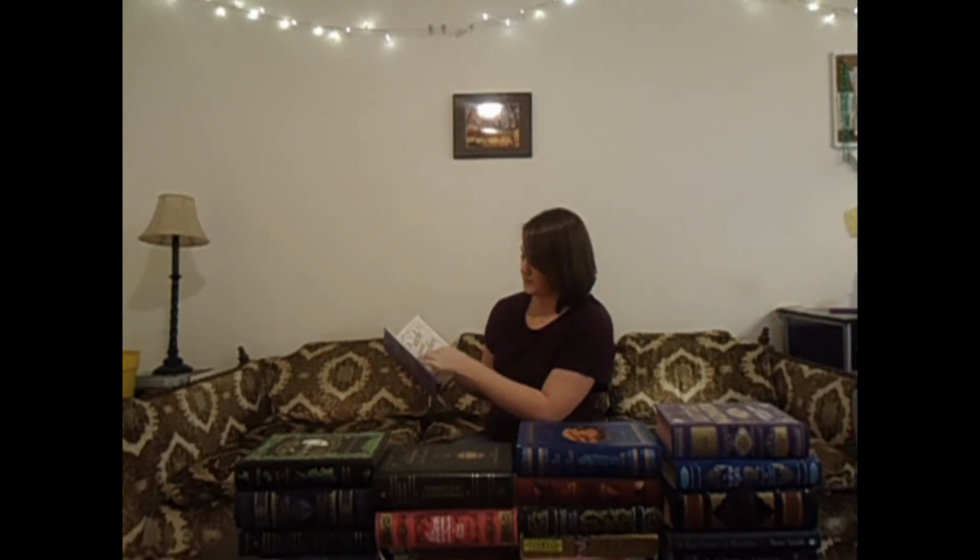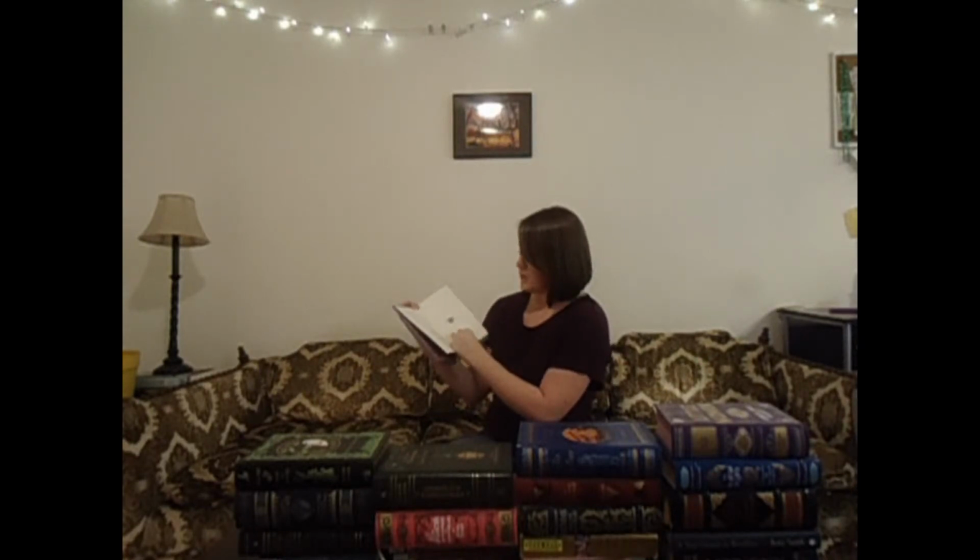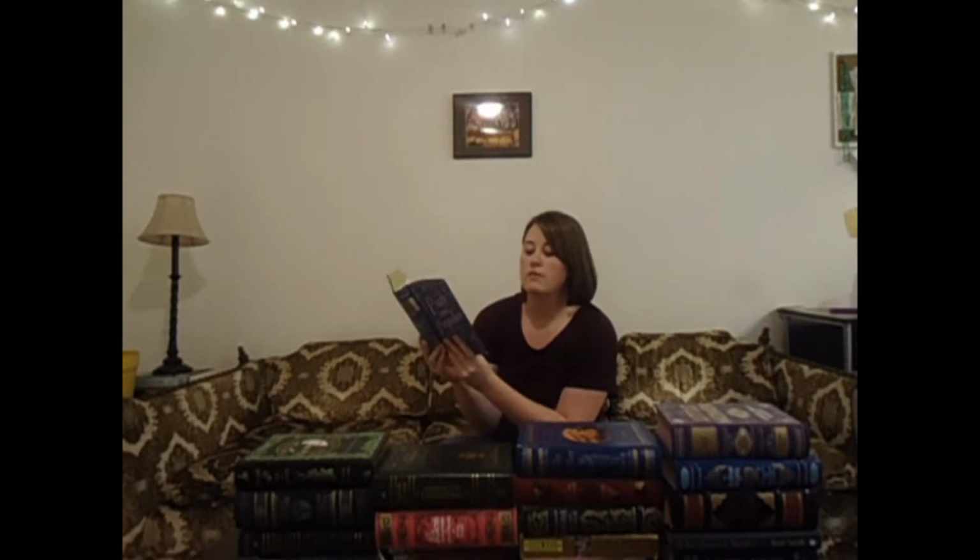Next, we need to get information about the publisher. So you're going to come to the front of the book, to the page just after the title page, and it's going to have a lot of information right here. The things that you're going to look for, you're going to look for the publication city. So the city this book was published in was New York, New York.